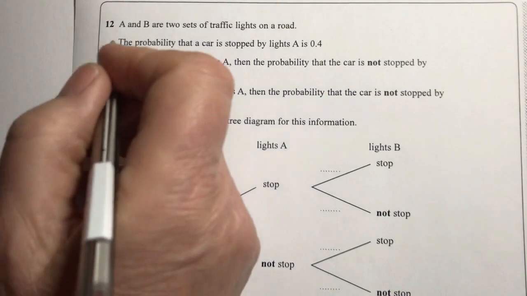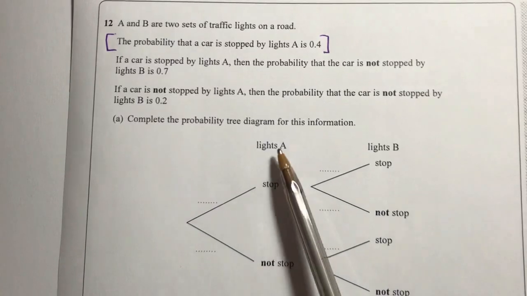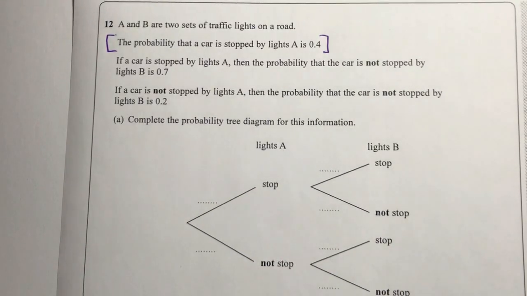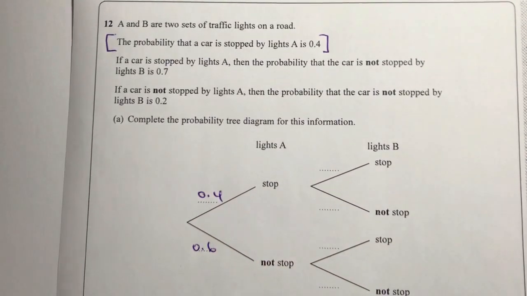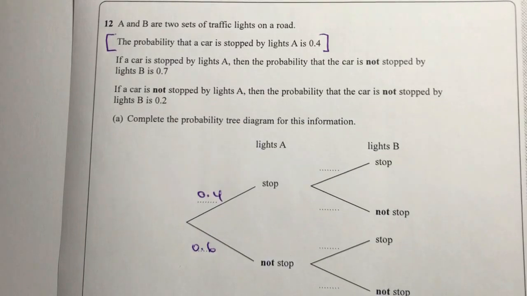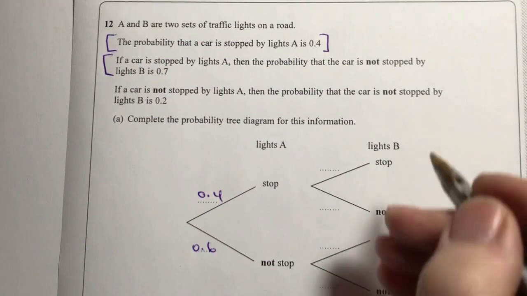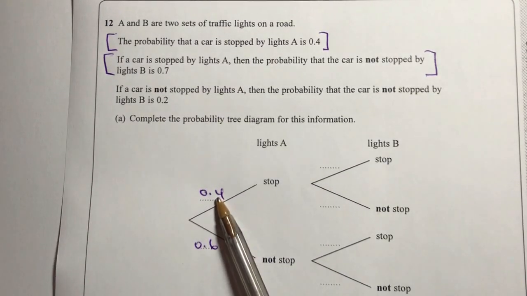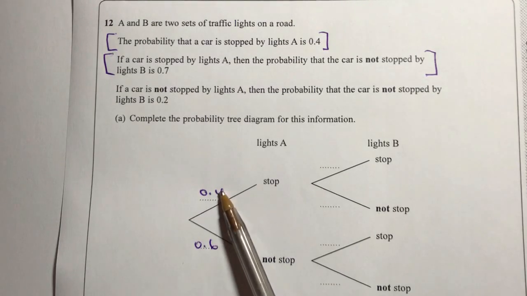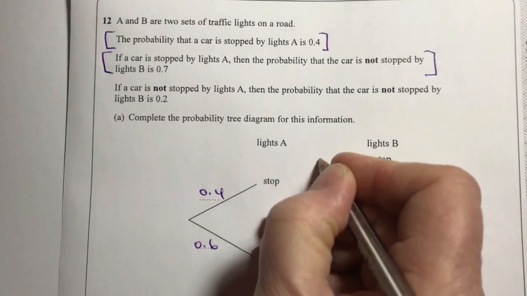The probability that a car is stopped by lights at A is 0.4. Okay, so there's my lights at A, and if I stop it's going to be 0.4, which means not stopping is going to be 0.6. Then if I look at the next bit, if a car is stopped by lights A, then the probability the car is not stopped by lights B is 0.7. So if it's stopped at light A, the probability that it won't stop by lights B is 0.7. Okay, so put that in there, 0.7 and 0.3.